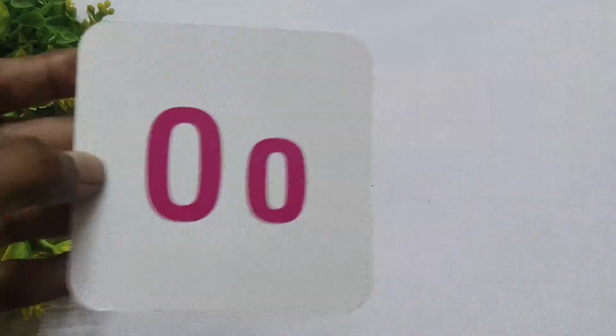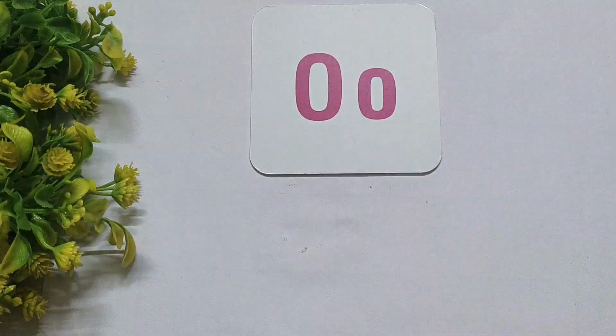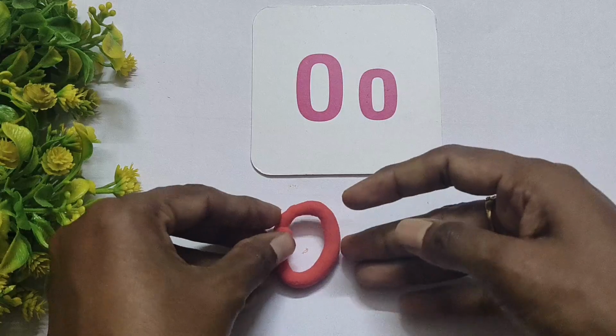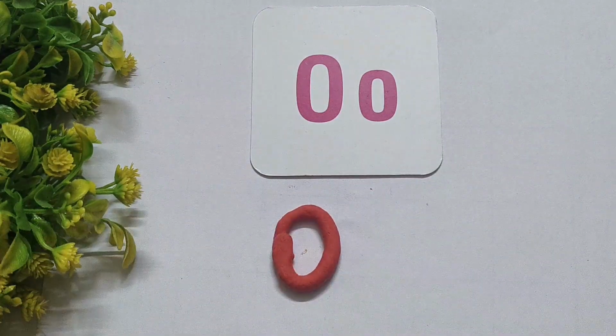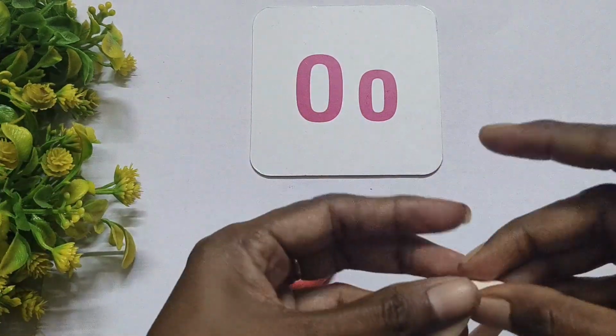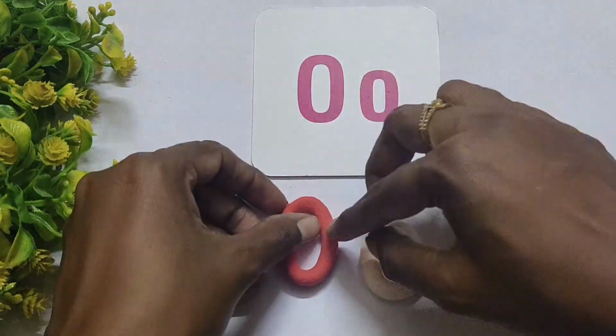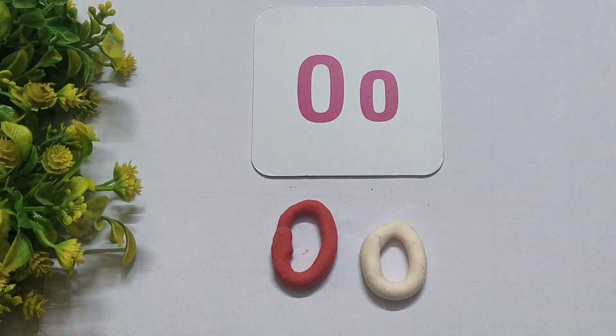Next letter O. This is uppercase letter or capital letter O. And this is lowercase letter or small letter O. O is for orange.